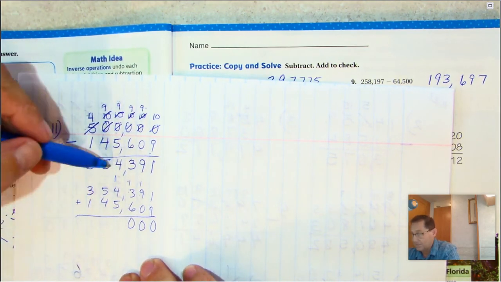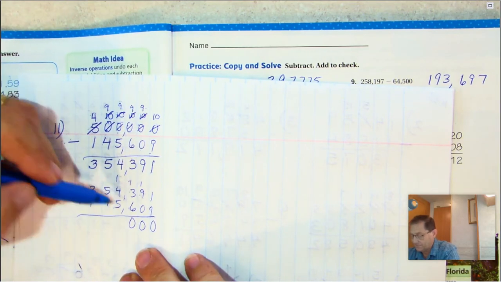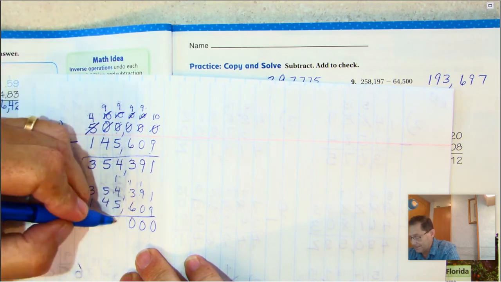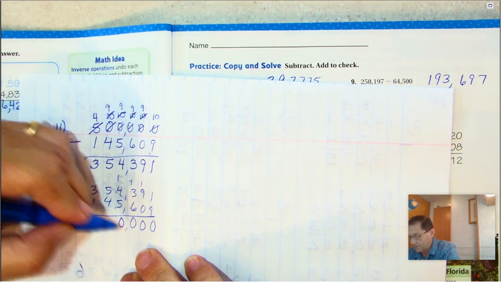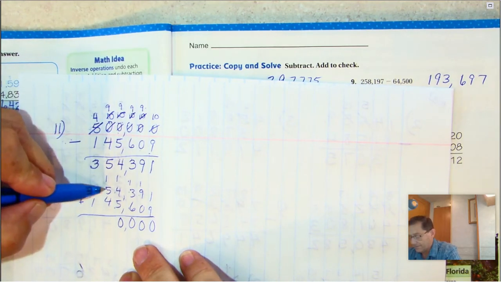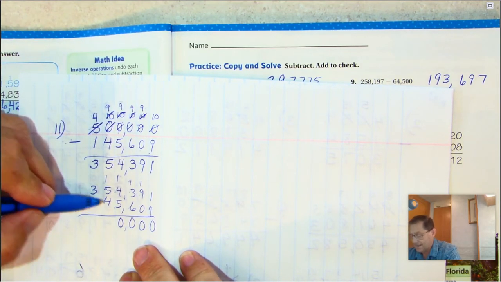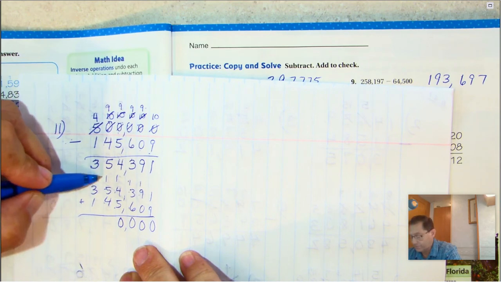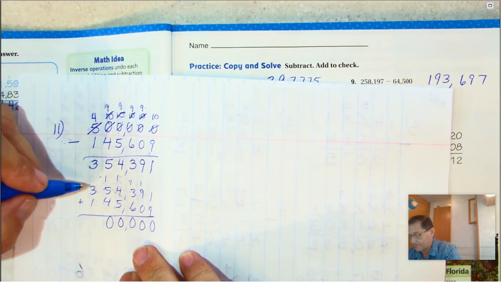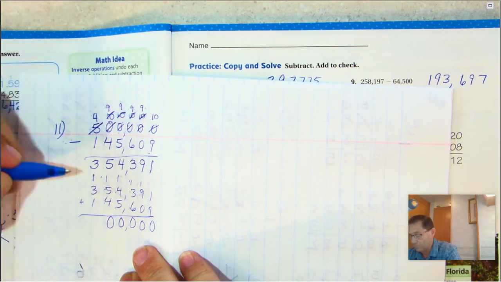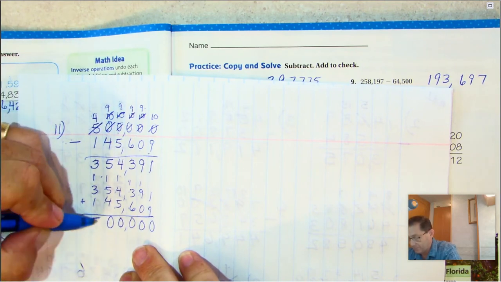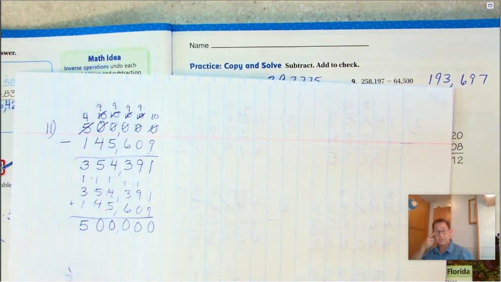Rename that as 1,000 and 0 hundreds. 5,000 plus 4,000 is 9,000 plus the regrouped 1,000 is 10,000. Rename that as 1 10,000 and no 1,000s. 5 10,000s plus 4 10,000s is 9 10,000s plus the regrouped 10,000, 10 10,000s. Rename that as 1 100,000 and 0 10,000s. And then we finish with 500,000.